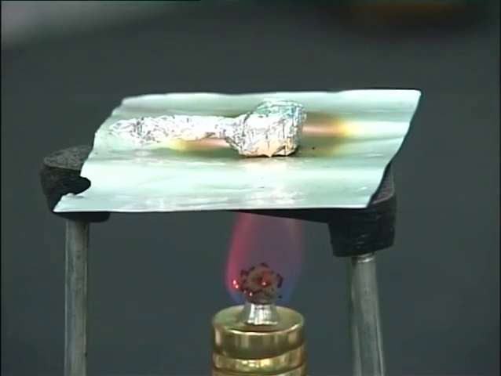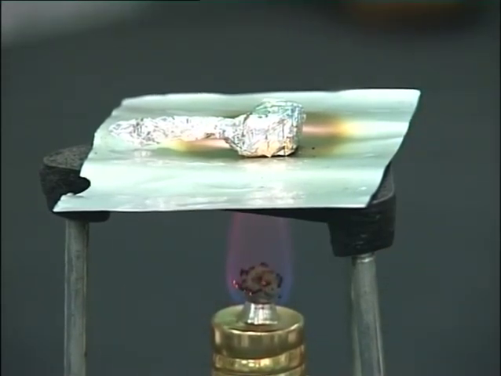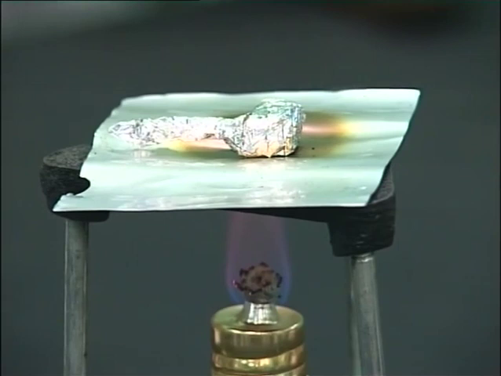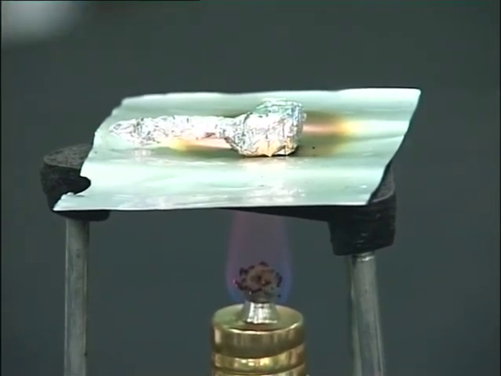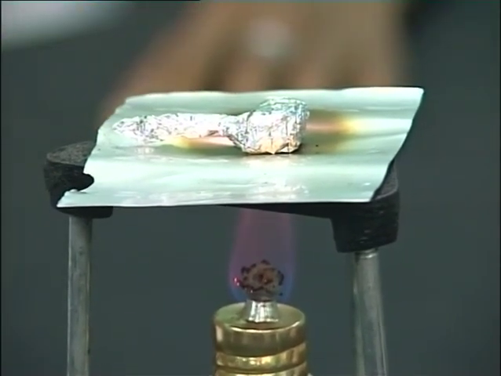When you have finished and the smoke or the steam from the cooked food has all come out, you remove that carefully from the burner and put out the flame.